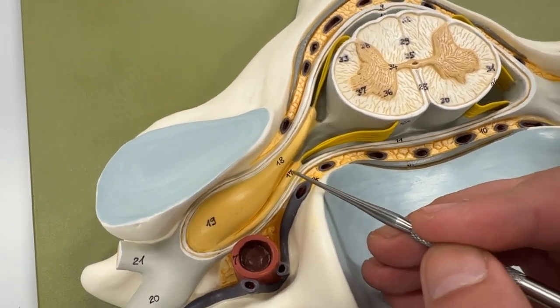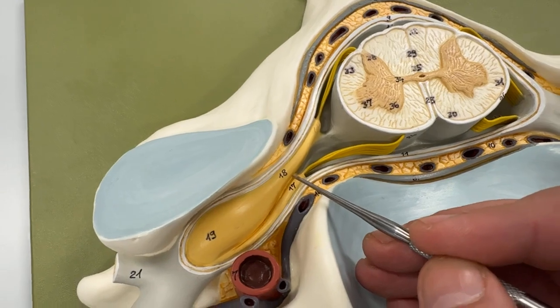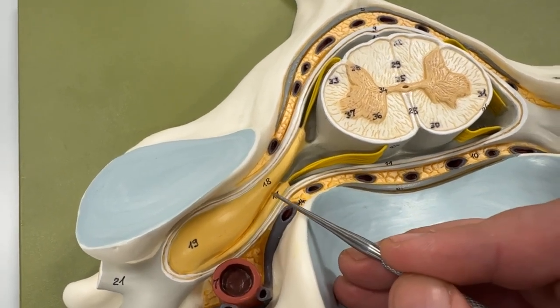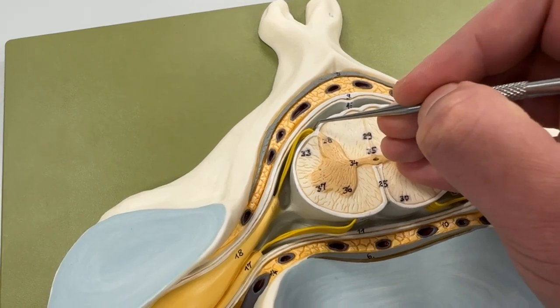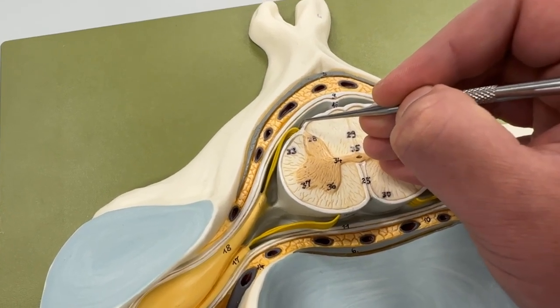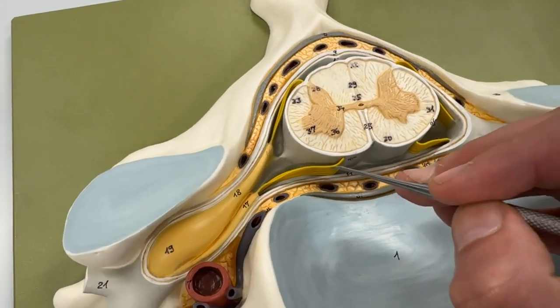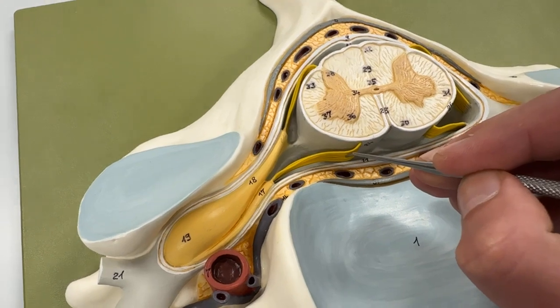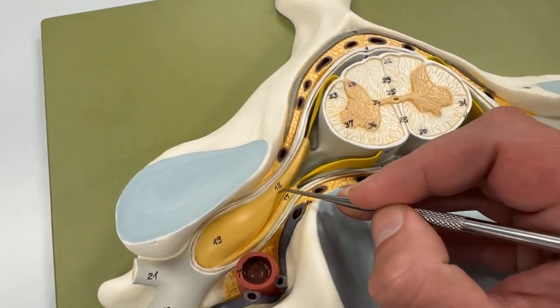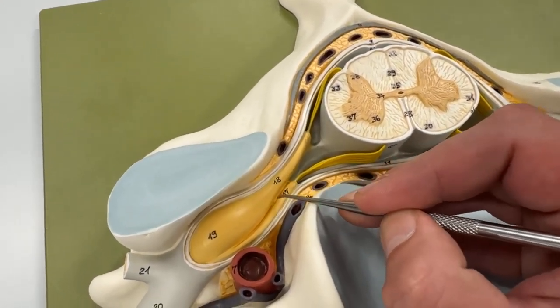And when I say mixed, that means it has both sensory and motor information in it, as the dorsal rootlets bring in sensory information and the ventral rootlets are efferent in that they contain motor information. So this is the mixed spinal nerve.